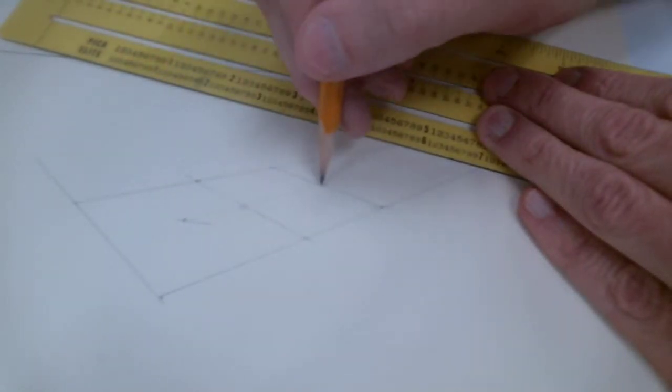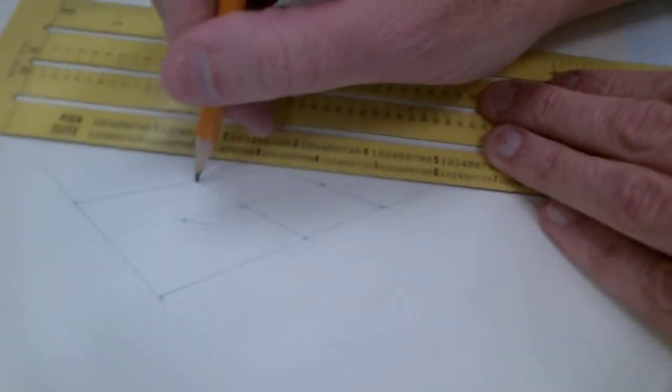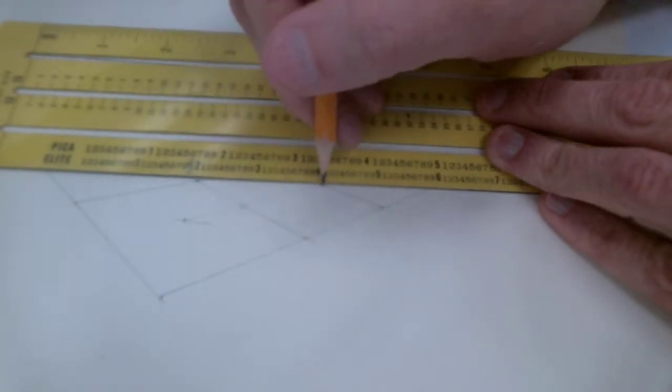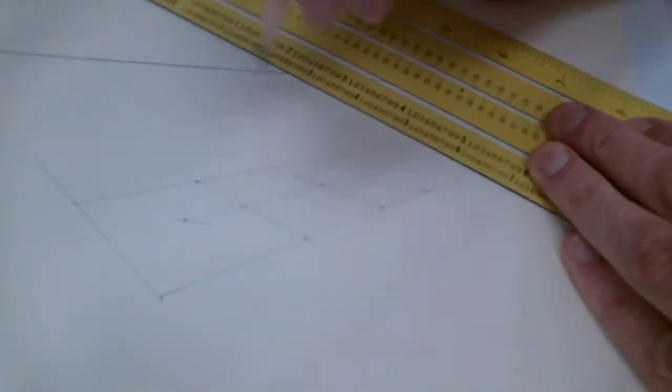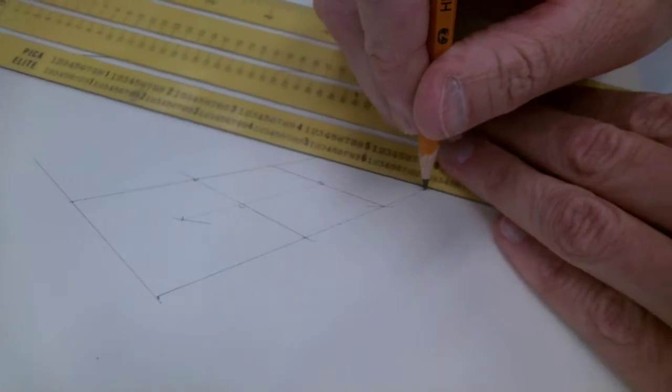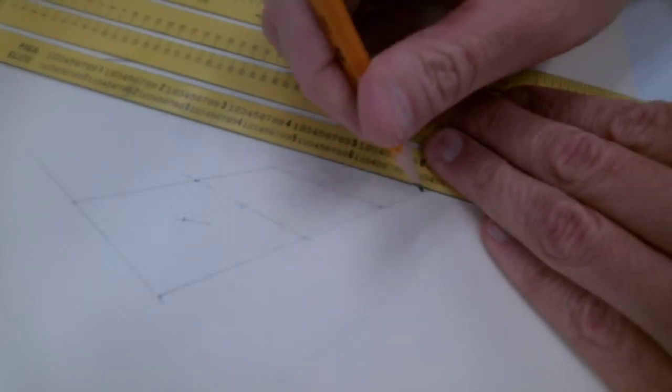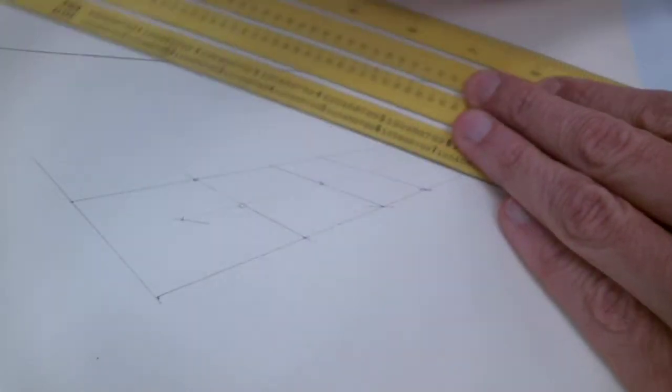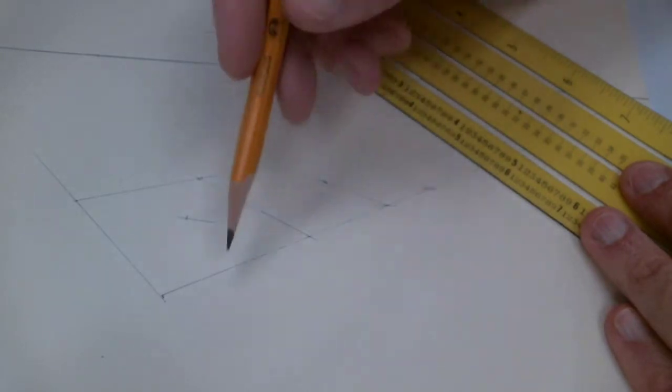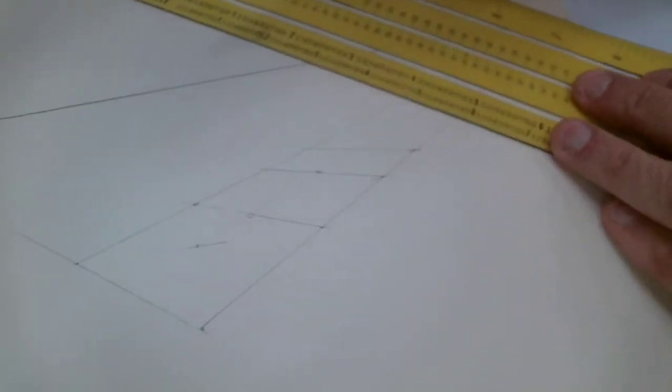The next one is going to go from these 2 points, pass through here, and that's the third one. So that's as far back as I'm going to go. Okay, so that's 3 back, and I'm just going to come up 1 in the foreground.